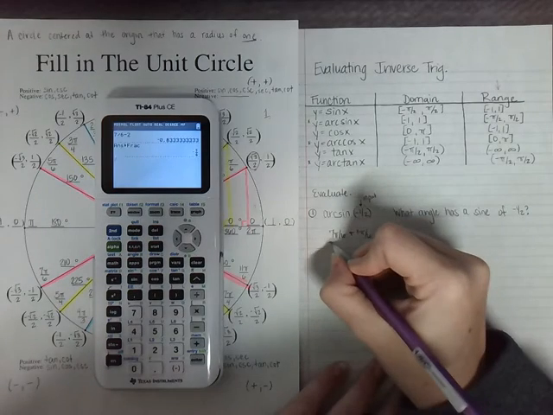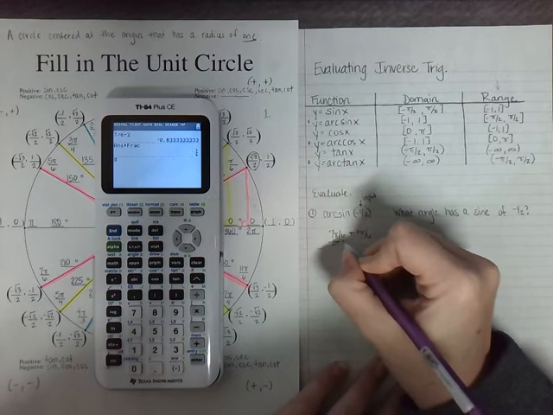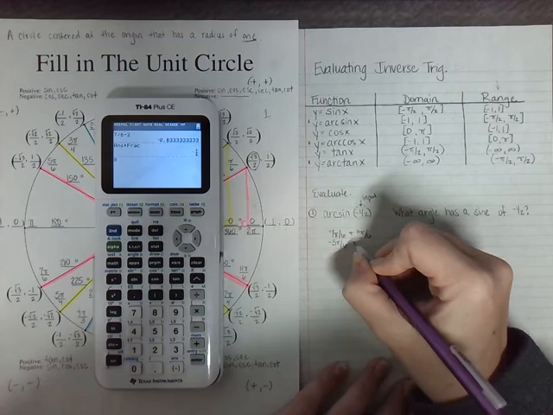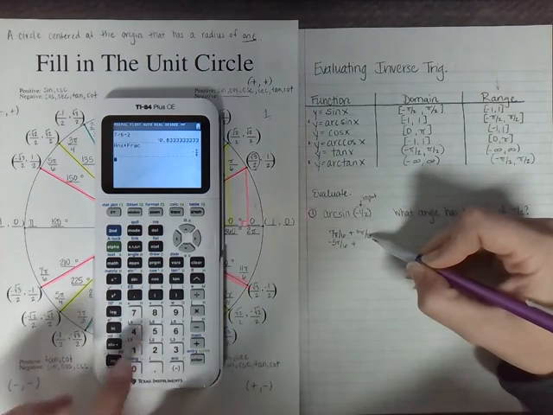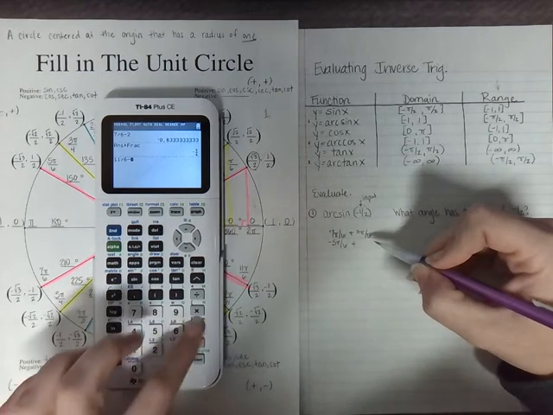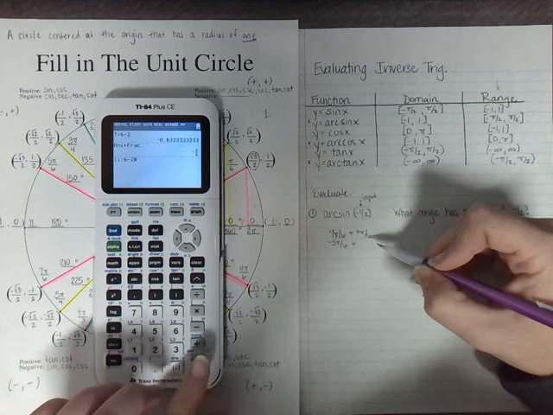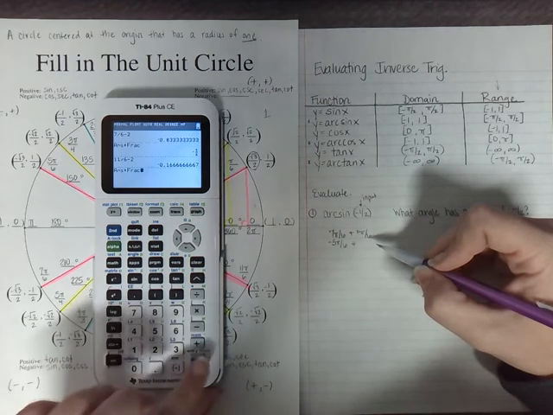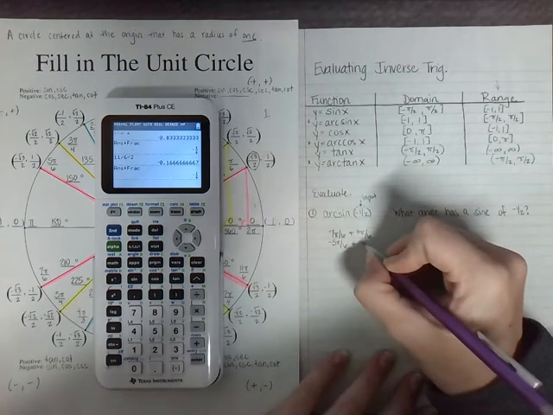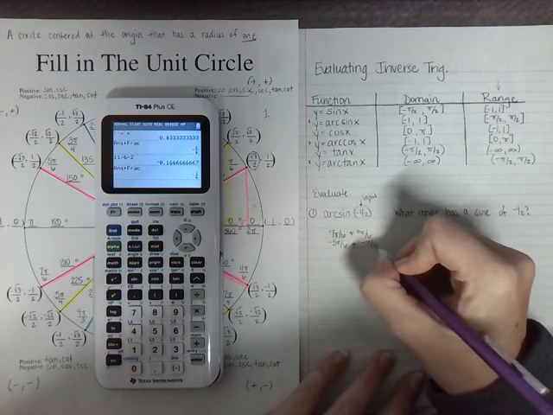So this angle is the equivalent of -5π/6. Let's do the same thing for 11/6. Take 11/6, subtract a revolution, change it to a fraction. I get -1/6, so that's just -π/6.